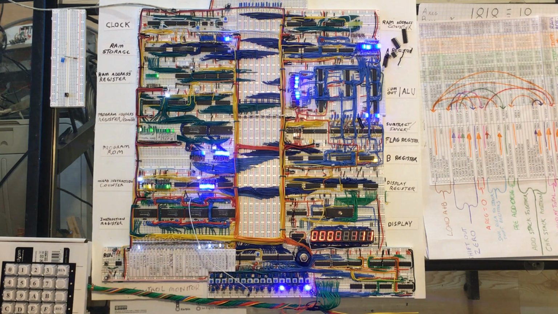So I finally finished writing up a multiplication program, so I thought I'd give you a little demonstration and try and explain how it works. With multiplication, there's quite a few more steps, and so it actually takes a lot longer.